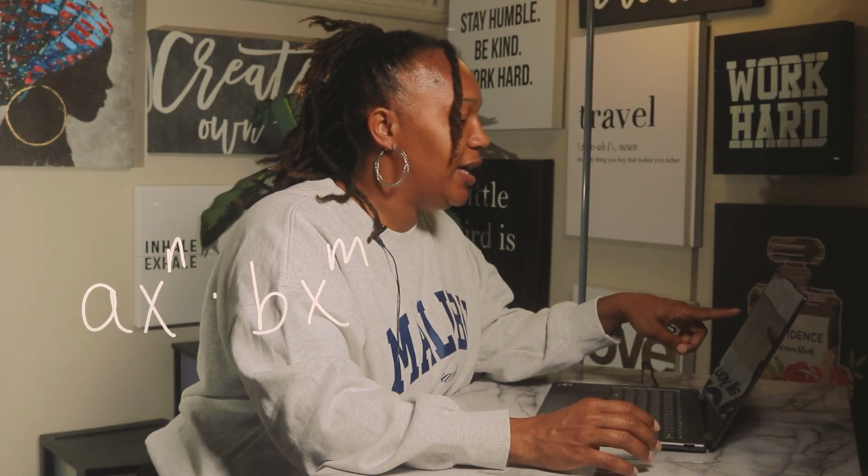So we're going to talk about how to multiply polynomials, and we're going to start off with just a generic monomial, which is one term, times a monomial, all right? And I say generic because it doesn't have any numbers in it. It has letters, all right? This is ax to the n times bx to the m, where a represents a coefficient, and n represents an exponent, and x is a variable. B represents a coefficient, x again is the variable, and m is the exponent.